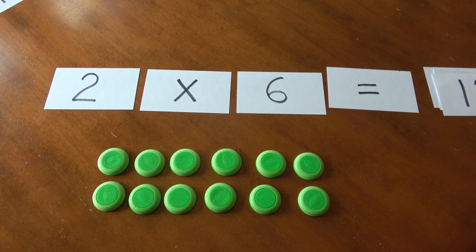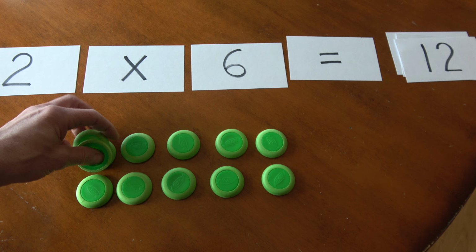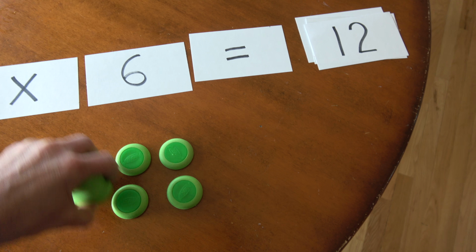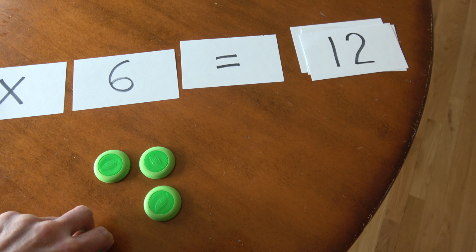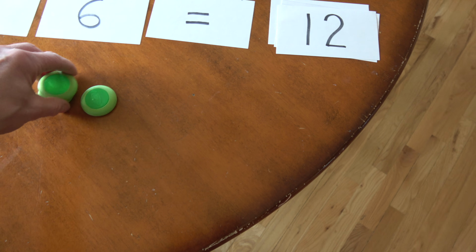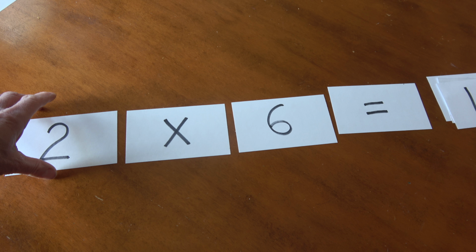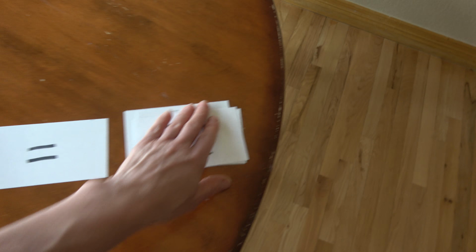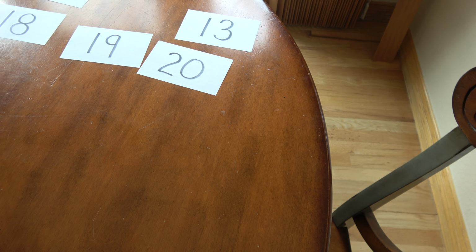Okay, let's try again. We're going to put all of these back. We will reset. And we'll take the other ones and we will reset. And we will try a different one. So let's get rid of this and get rid of this. And we will put our numbers back to reset them.